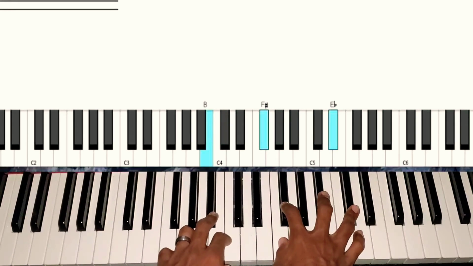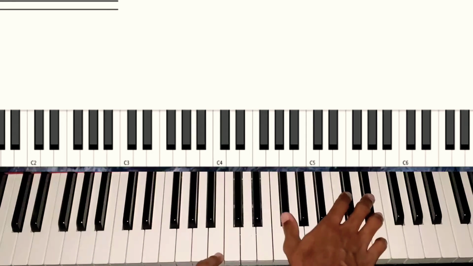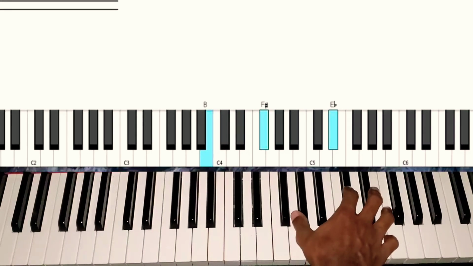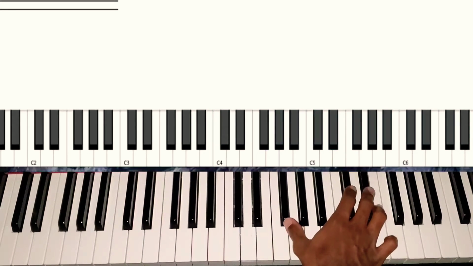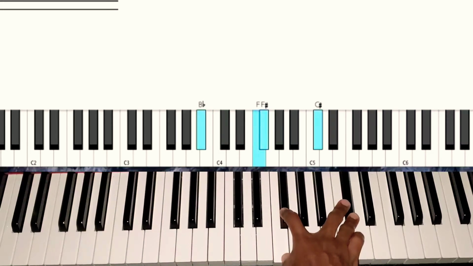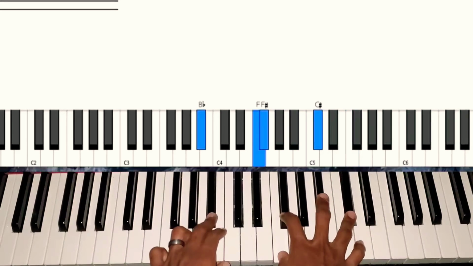And then, okay, so now I'm in F sharp. So that's the chord. I'm just playing a regular B major chord, and I grace that C sharp. There go another major 7. I got an F sharp major 7. You see? Just did that.